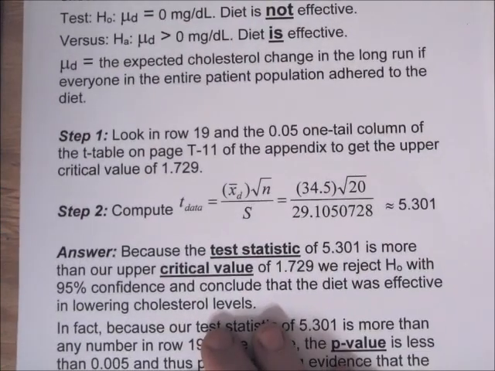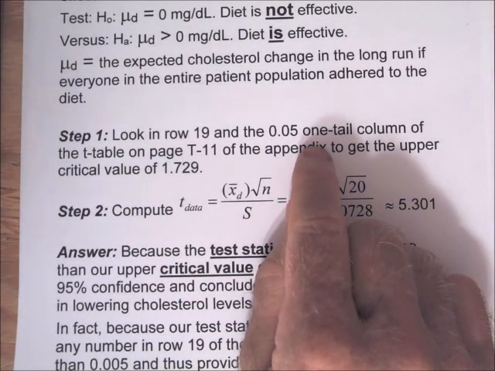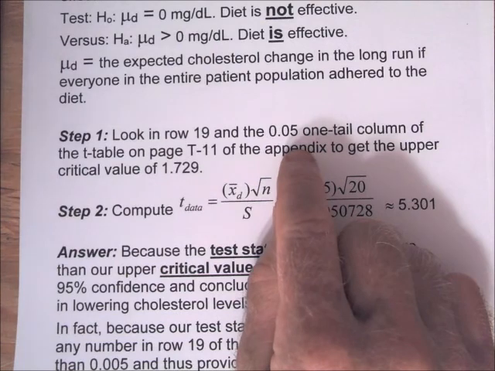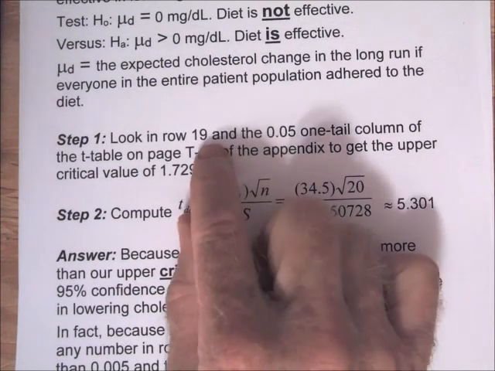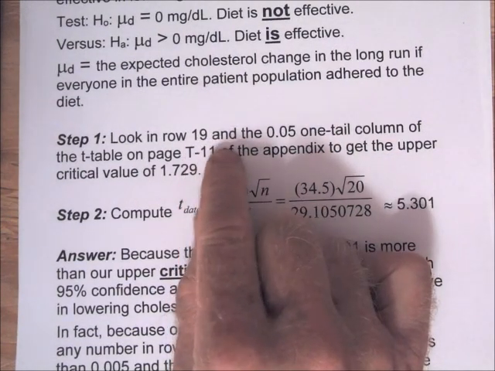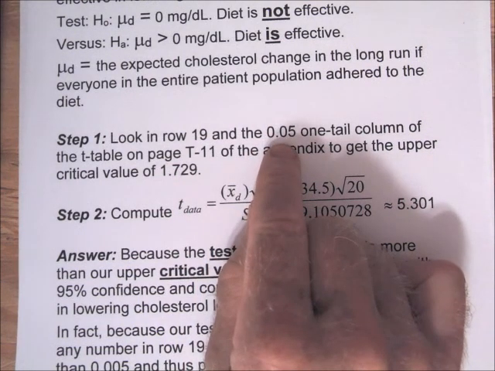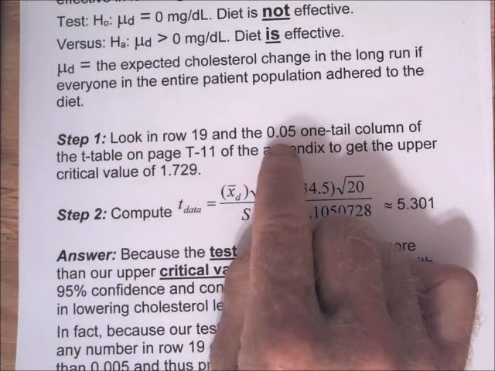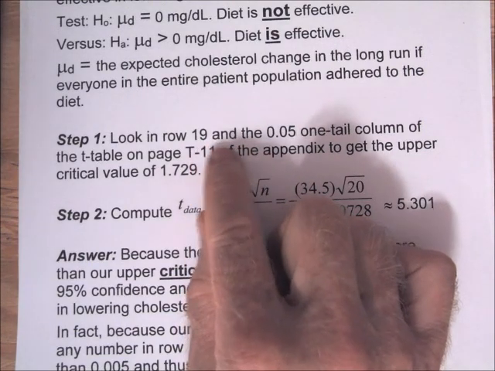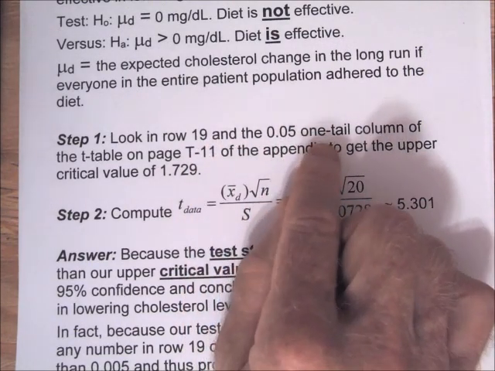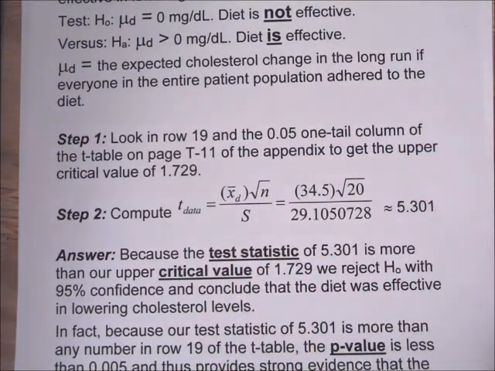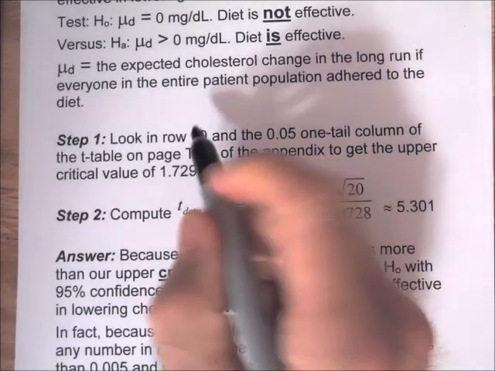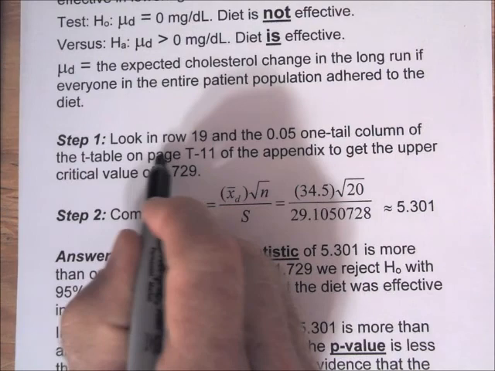We want to get the critical value from the t-table. Our sample size is 20, 20 minus 1 is 19, so because it's a one-sided test, we'll use alpha rather than alpha over 2. So alpha is 0.05. Look in row 19, column 0.05 of the t-table, which is in the appendix.